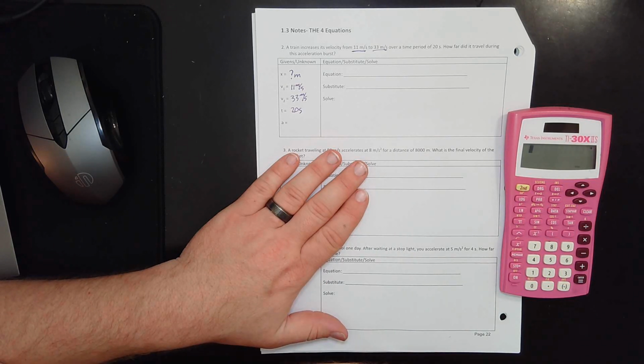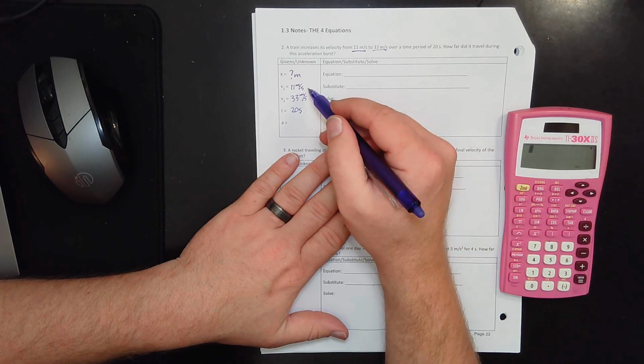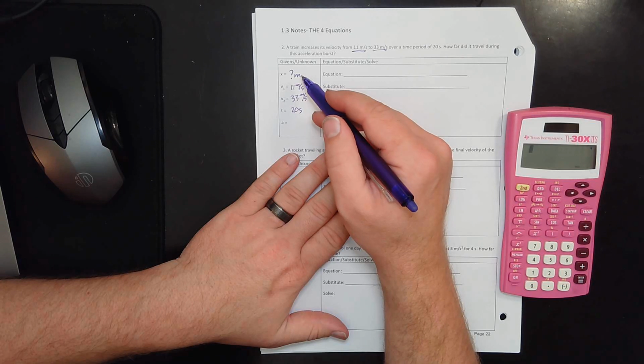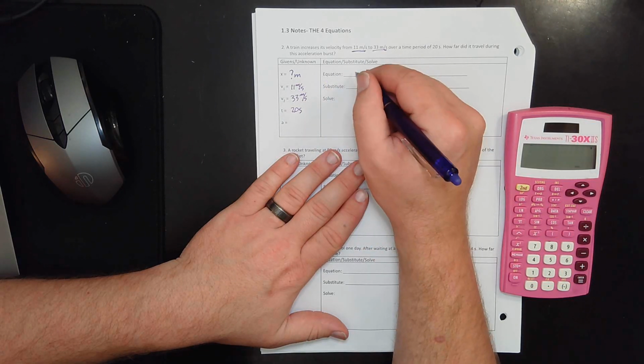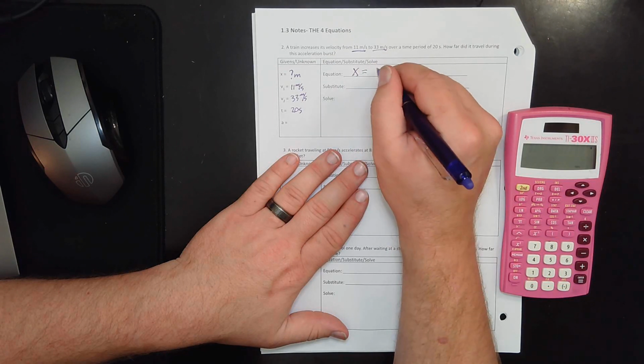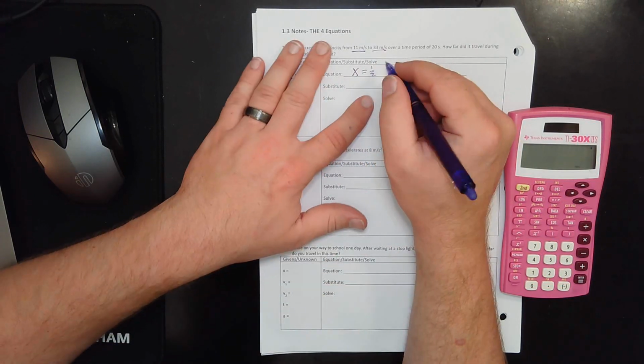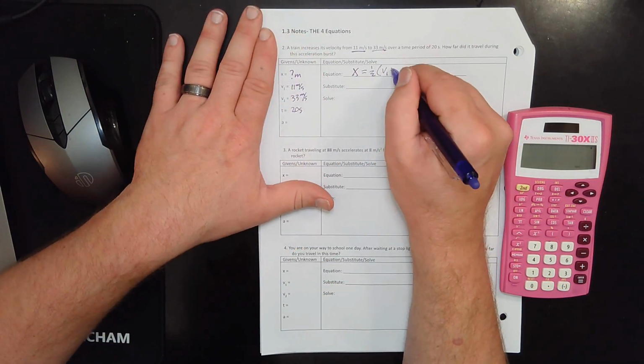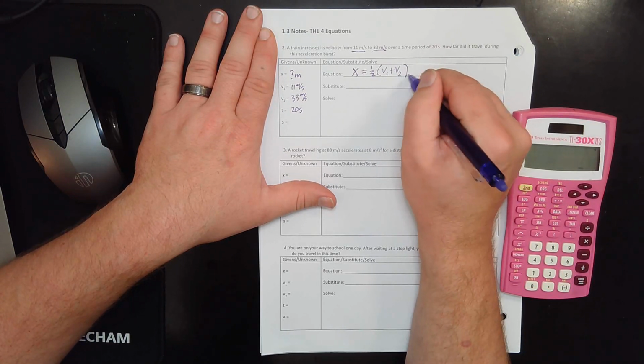Now, a common misunderstanding people have with this problem is that they see that term acceleration burst and they think that we're going to be looking for acceleration. But that's not what we're asking for. We asked how far did it travel. Now, this is where it's really important that you're working your way through, writing down your variables as you go, and just sometimes pausing and rereading a question. In this case, we have v1, we have v2, we have t, and we're looking for x. That's going to take us to equation number 2. x equals 1/2 (v1 plus v2) times t.